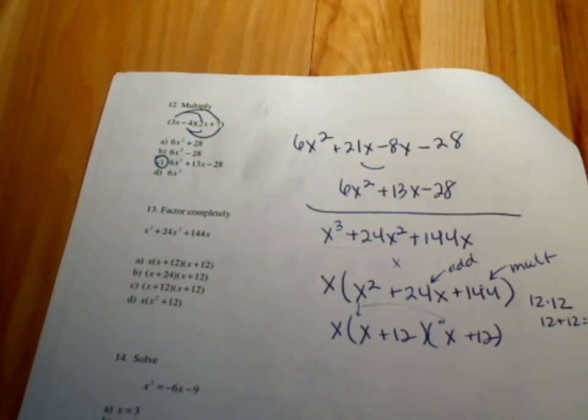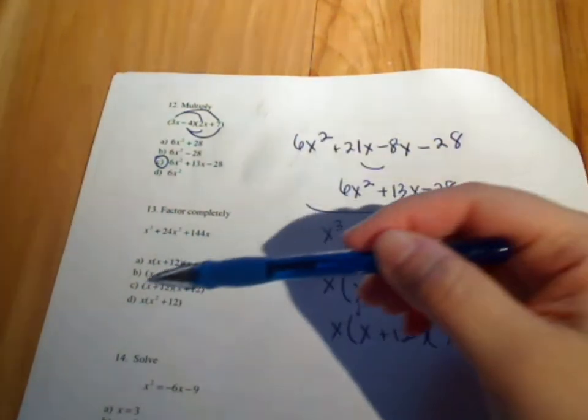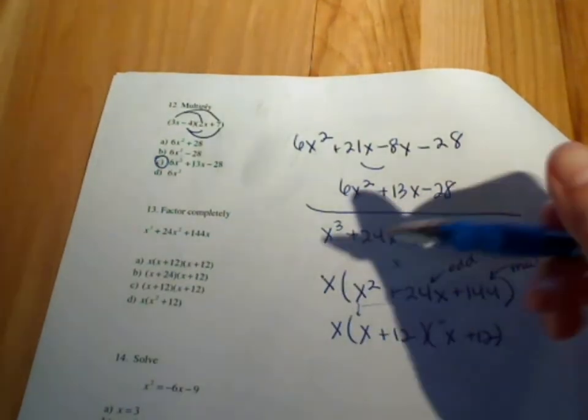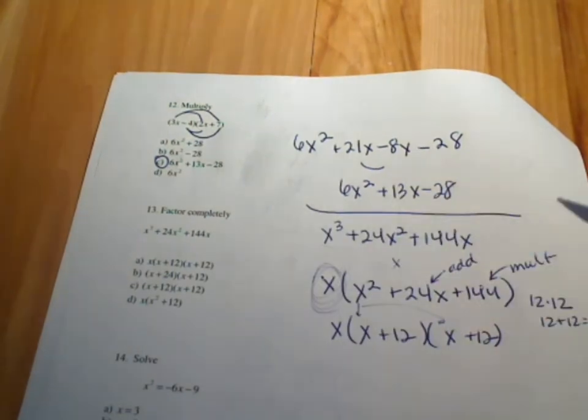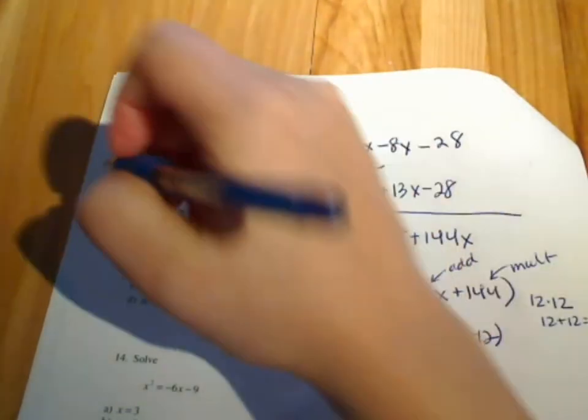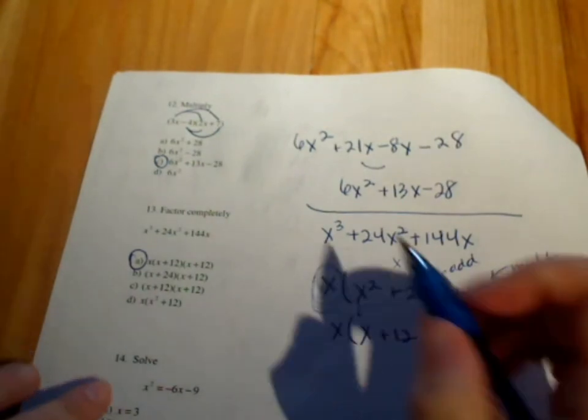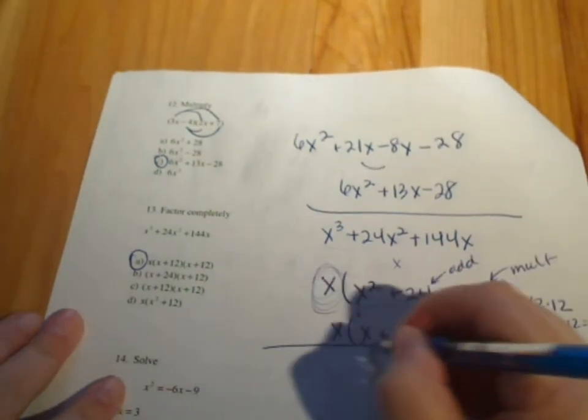Now if you look at your answers real quick, you have two of them that are pretty similar. You have x plus 12, x plus 12. However, the mistake is going to be if you drop that GCF out in front. So that's letter A. Letter A is your final answer. We need every single thing that you did to this problem. That has to be part of it.